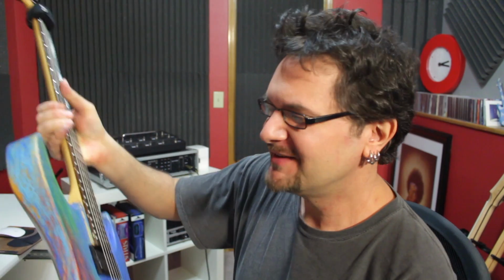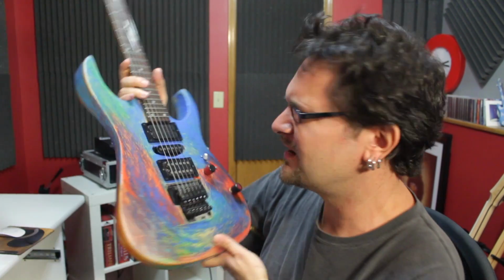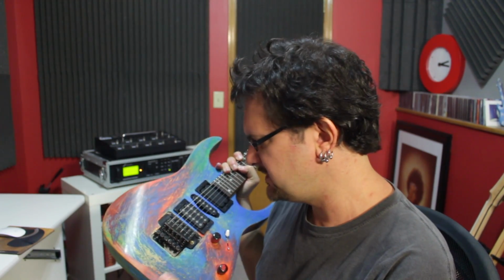But before we do, I really need to talk to you about the gear that I'm going to use today. It's kind of special. I'm really excited and surprised about this. So this is one of my first guitars. This is an Ibanez RG. I got this for my 18th birthday. So this is a 22-year-old guitar. I've had this for 22 years.